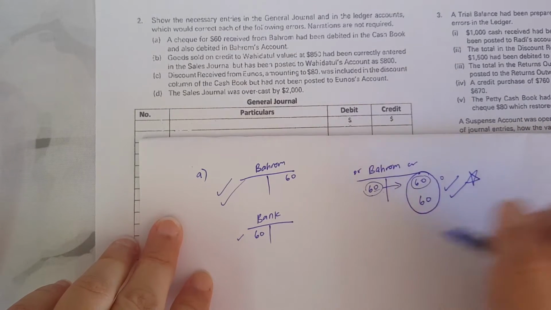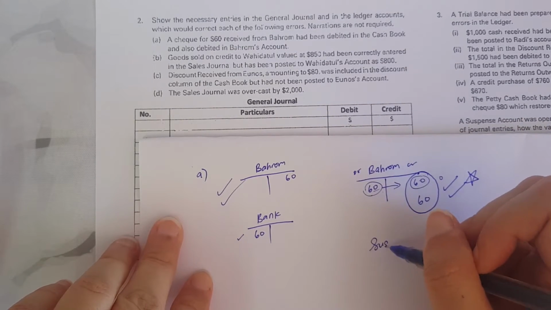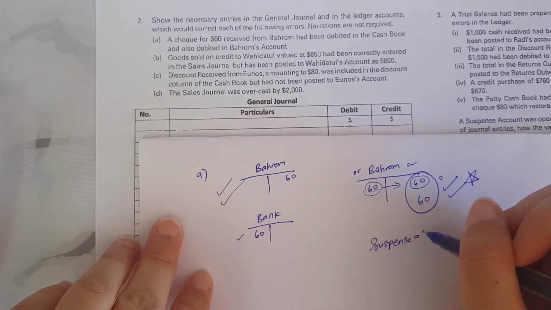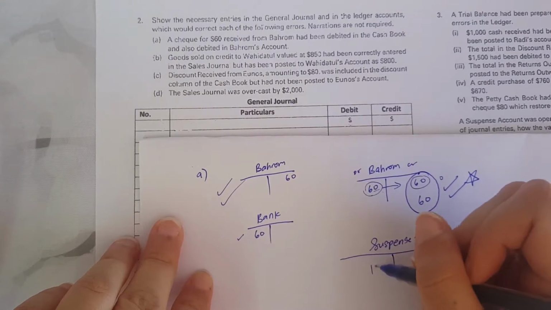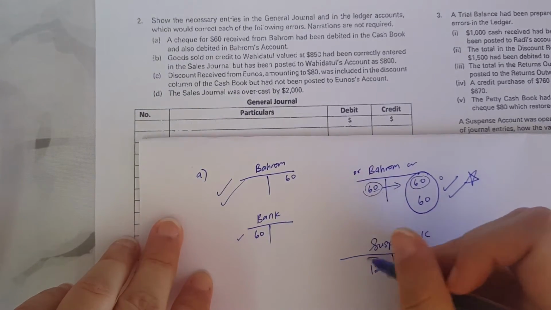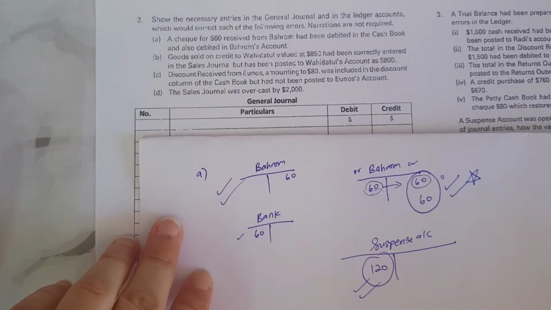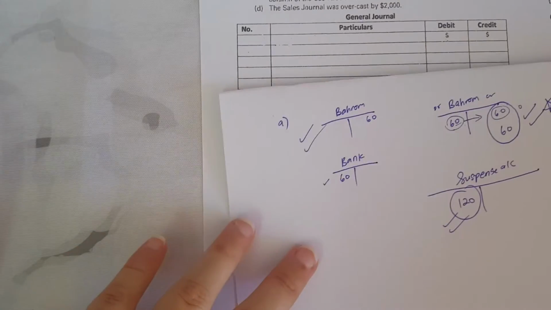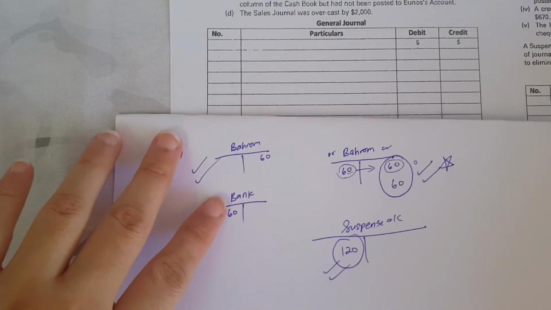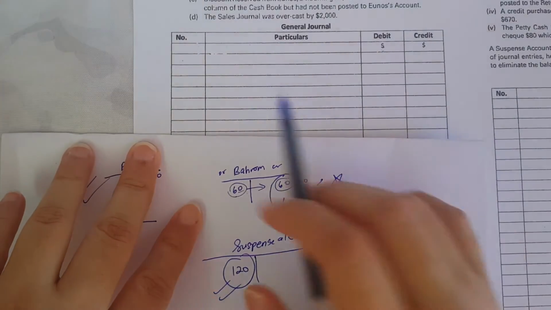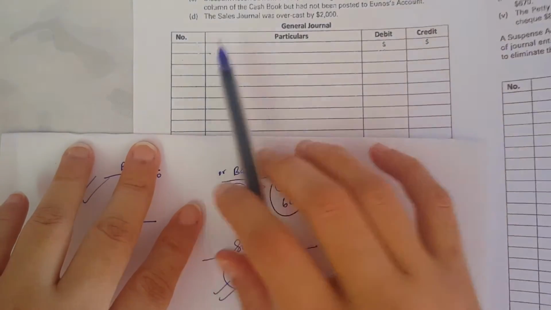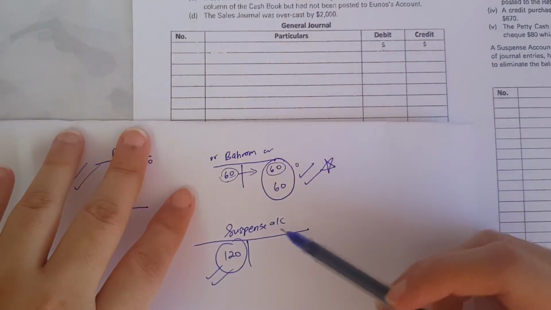So another account will be the suspense account. Suspense account, so 60 plus 60, 120, so it will be 120 over here, to complete the double entry. So we will put this in the general journal. Always remember to start first with the account to be debited. Over here is the suspense account.